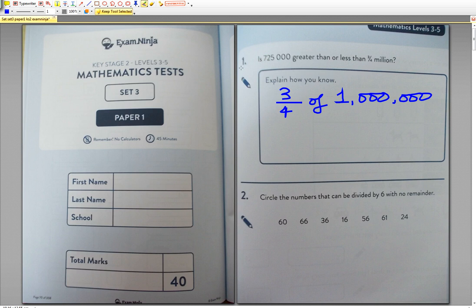Okay, now when we work out 3/4 of 1 million, how do we work out 3/4? What is the technique for working out 3/4 of a million? Anybody know the technique? Sanya, do you know it? We do 1 million divided by the bottom number and then multiply by the top number.